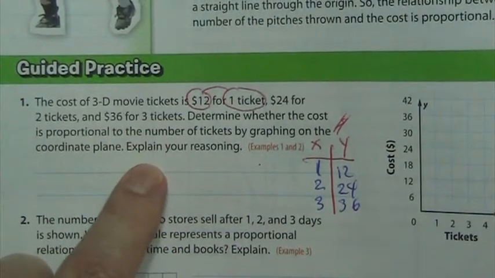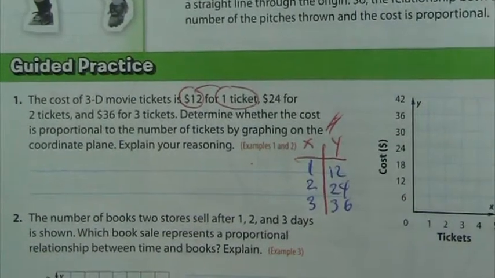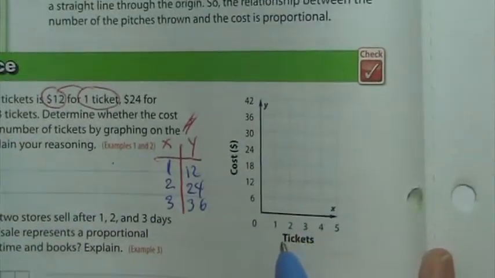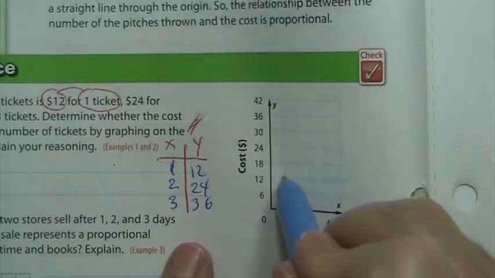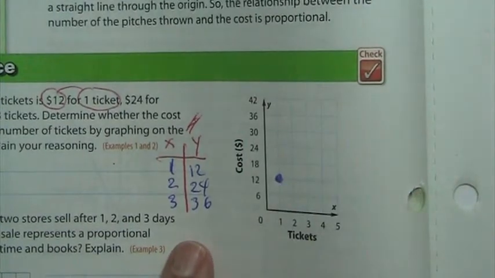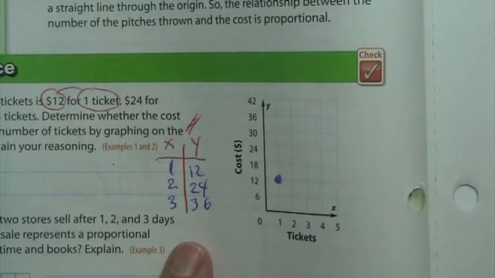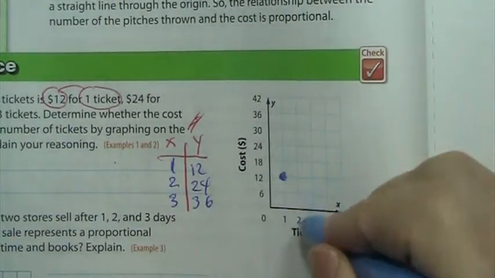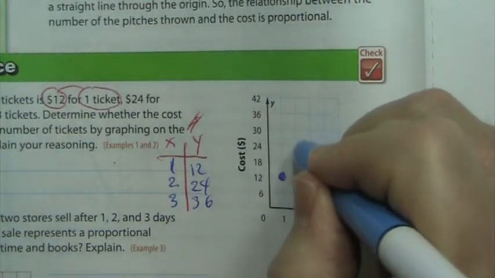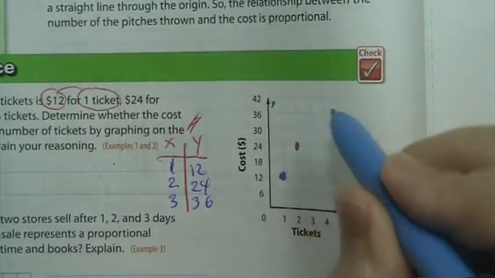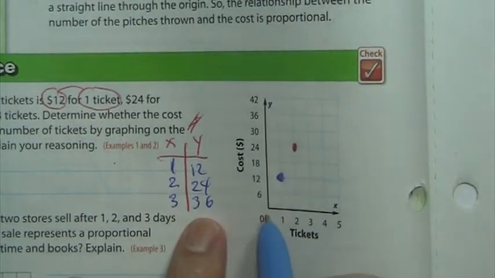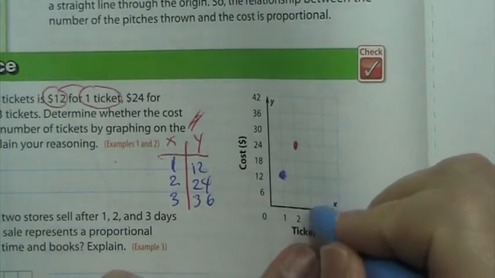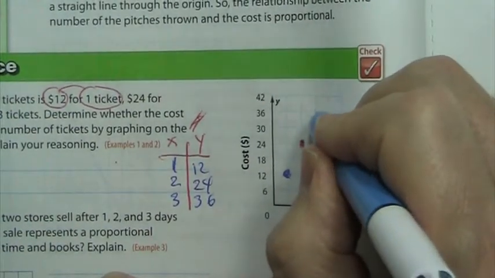Graph it and decide if it is proportional. So you graph those points: 1, 12, and you may want to make the dots large so it's easy to graph. 2, 24, over 2, up 24, and then 3, 36, over 3 tickets, $36.